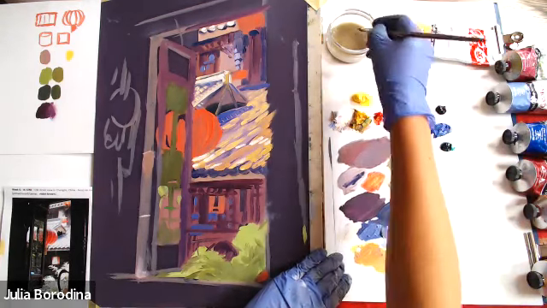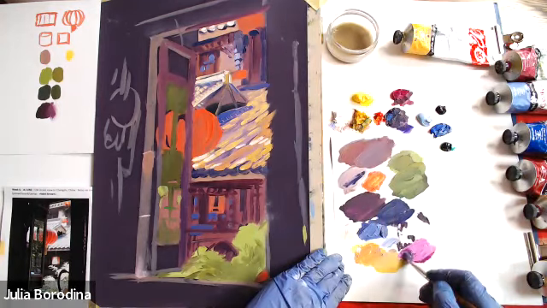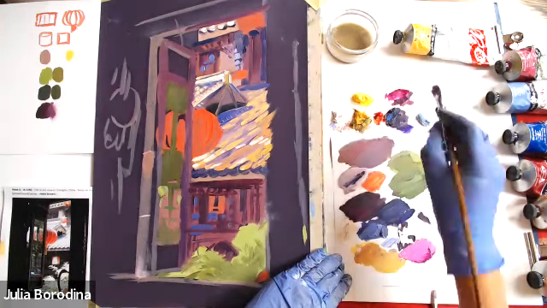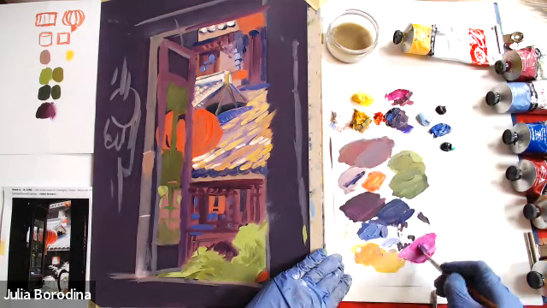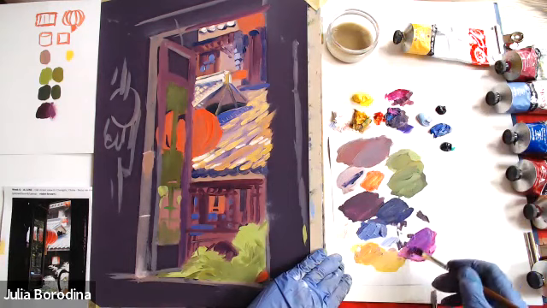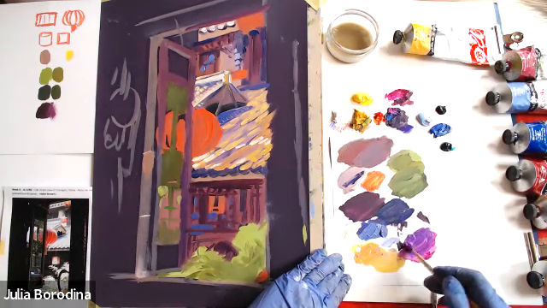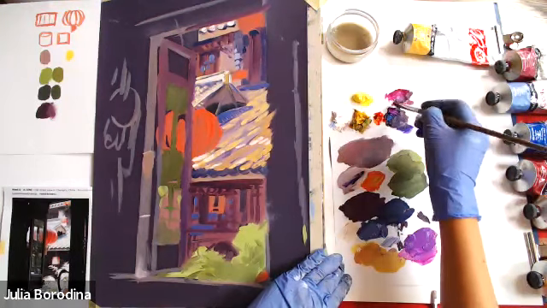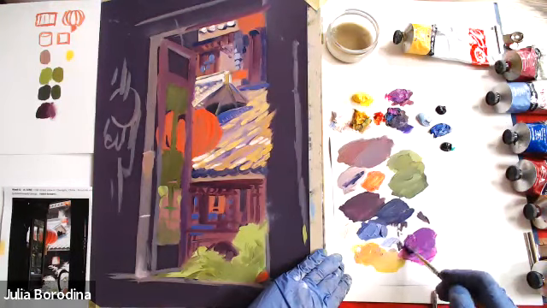Okay, I need just to get it going right. That's too pinky, I don't want that. I want it quite nice and dark, so maybe magenta and some violet in there to keep it a little bit stronger. So we're going to have our shadow a little bit cooler.